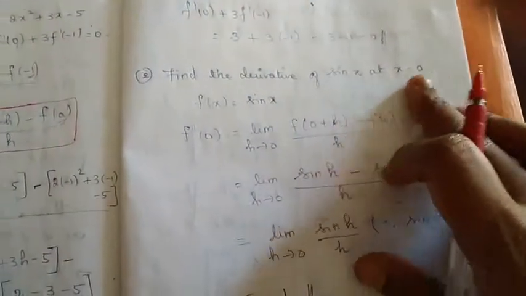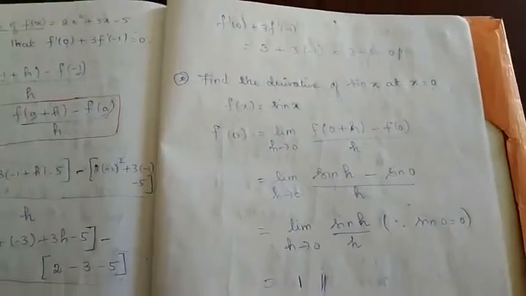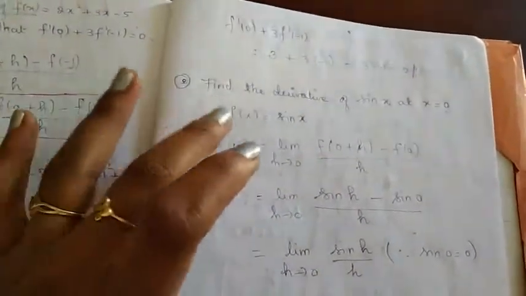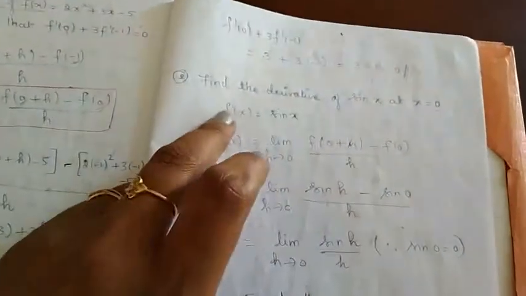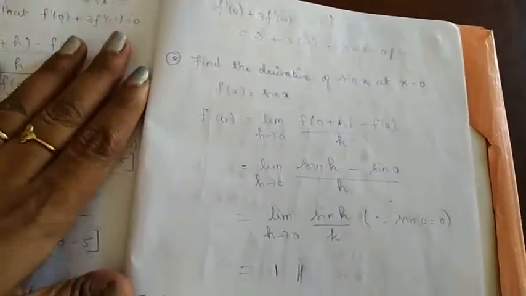Right? I hope you people are recalling what we have learnt. Yes, let us see another example. Find the derivative of sin x at x equal to 0. So f of x is sin x. Now we have to find f dash of 0. Derivative means f dash at x equal to 0, so in the place of x we have to put 0. So f dash of 0 we have to find out.